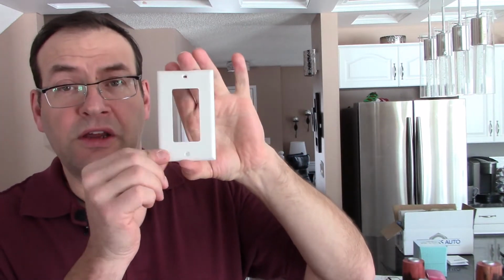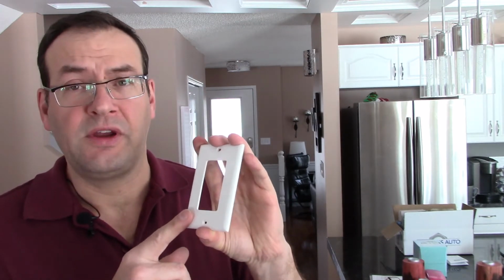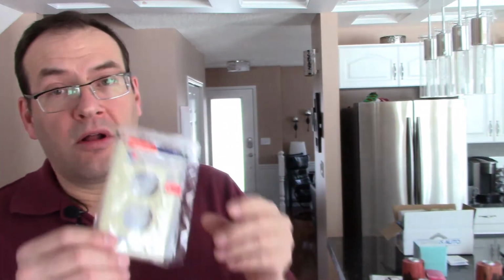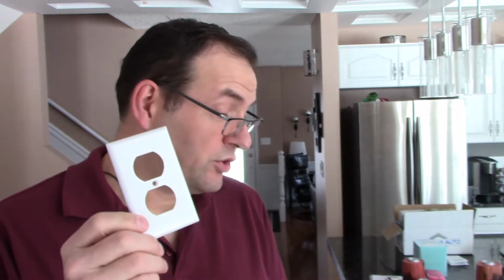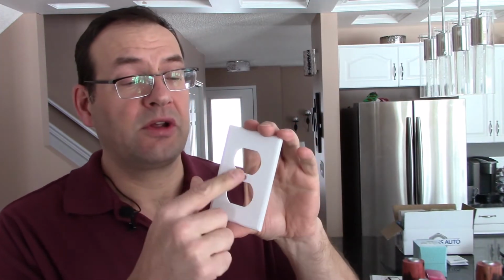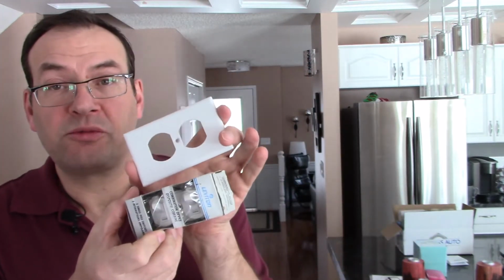So for the toggle switches, you'll see a faceplate like this. For the rocker switches or Decora switches, you see a faceplate like this. And if that wasn't enough, that there's different shapes and styles of faceplates, believe it or not, they come in all different colors too. Here's an ivory one. Here's a pretty brown one. And of course the white ones that I was showing you. So these ones here are typically for plugins, but like I showed you this switch, we'd use that faceplate.